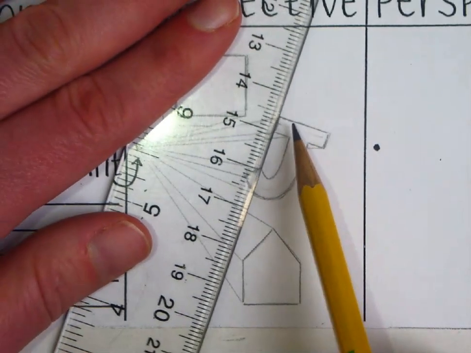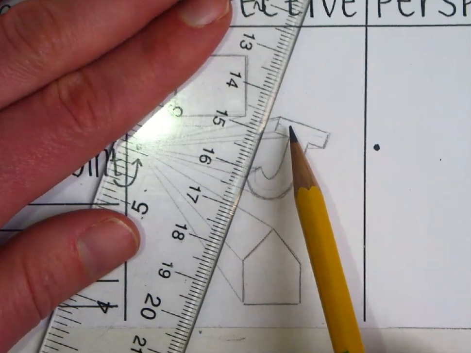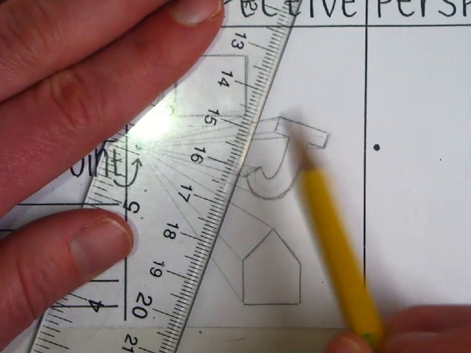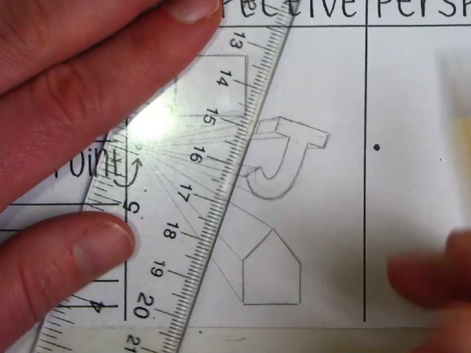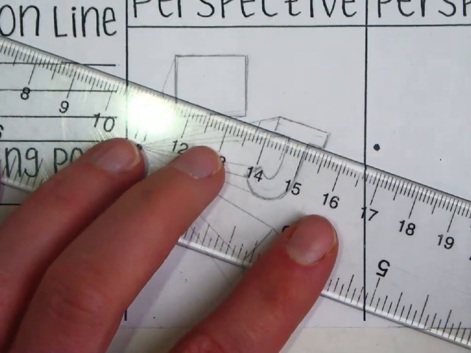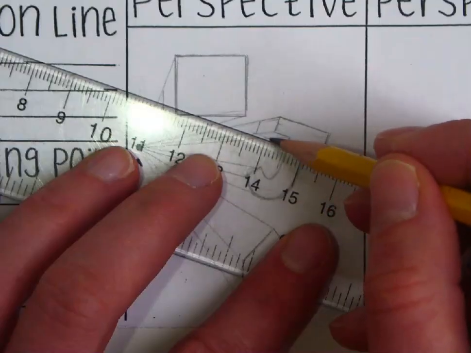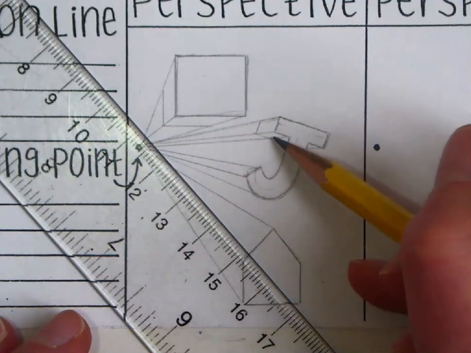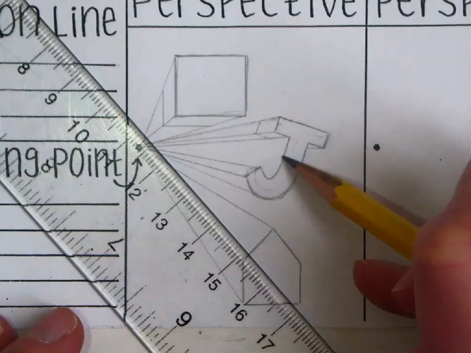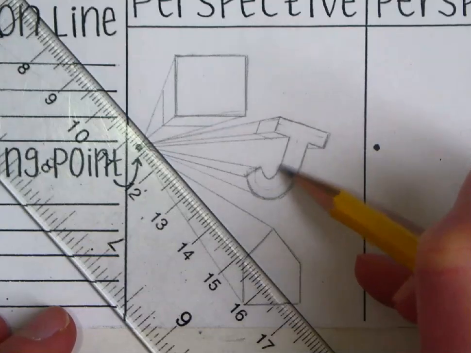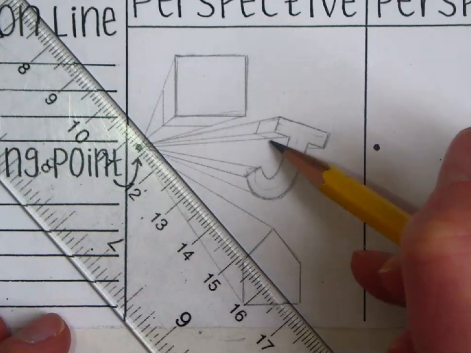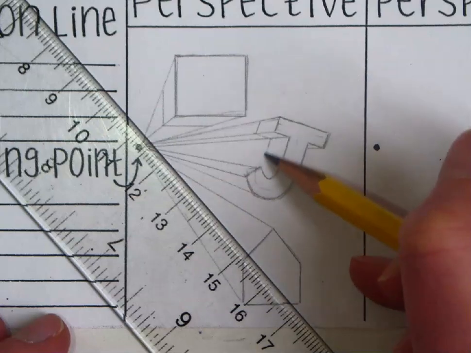Okay, so same goes with the J, keeping it parallel. I'm going to choose some spot to stop. Okay, keeping it parallel. Now, this part is a little tricky because you can't really say a line is parallel if it's curved, but you want to follow this general shape.